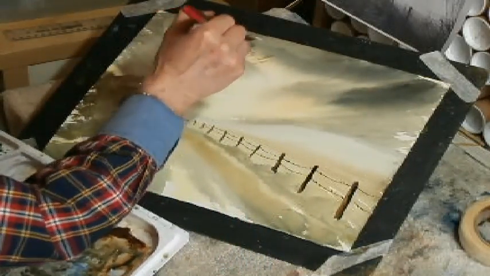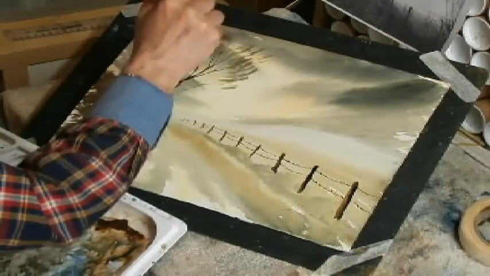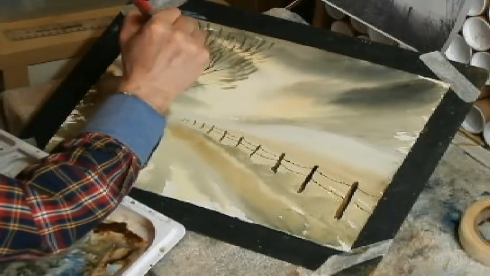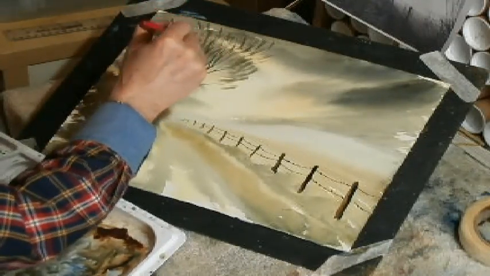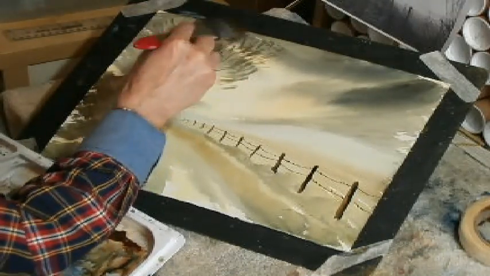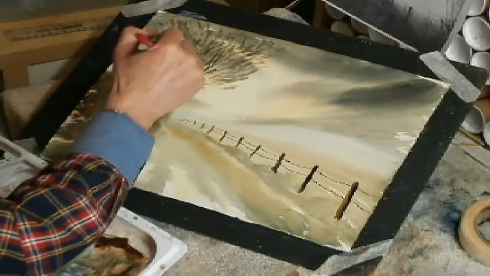I'm just going to paint them in the way the branches would grow. And you can see now this is adding light and dark areas to the tops of these trees, and it just finishes the tree nicely and makes it look like there's lots of little branches sticking out the tops of this wonderful set of trees.